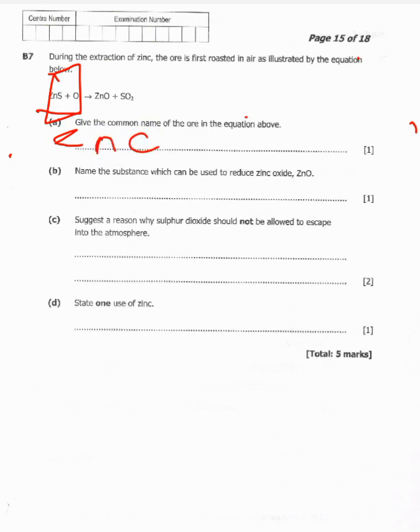Let me just try to write it so that you can see it. Zinc blende, like that.